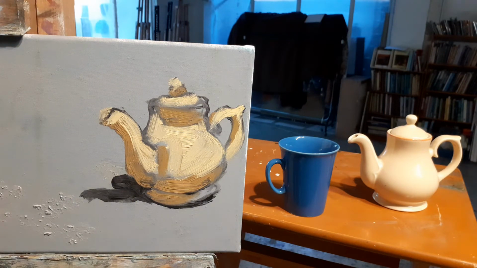Anyway, we'll see, because the process isn't finished now, because what I need to do next is put on some of the background colour. Not the background, the table. And it may be that once I get that on, hopefully what you're seeing here is a good demonstration of how colours affect each other.